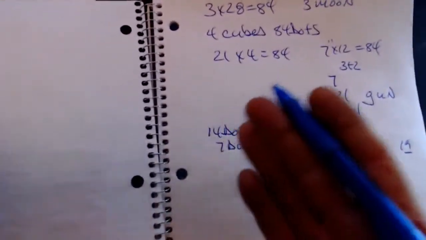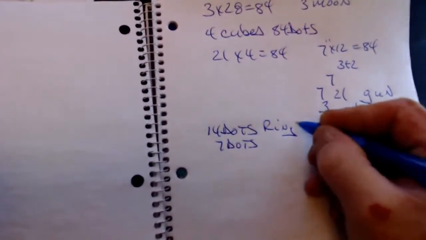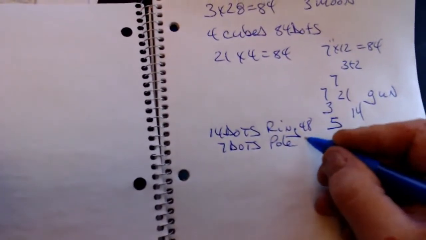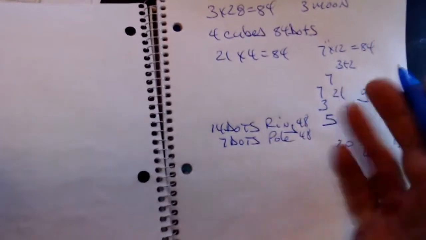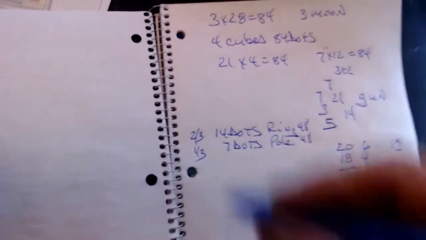So what we're going to have is 14 and 7 between up and down. So we're going to call this the ring. The numeric value for ring is 48. And this we're going to call the pole, right? And the pole is going to be number 48. And what's funny is this is 2/3 of 7, and this is 1/3 of 7.